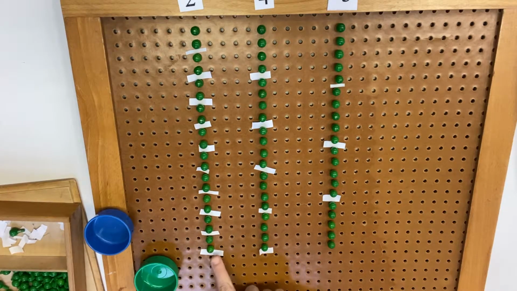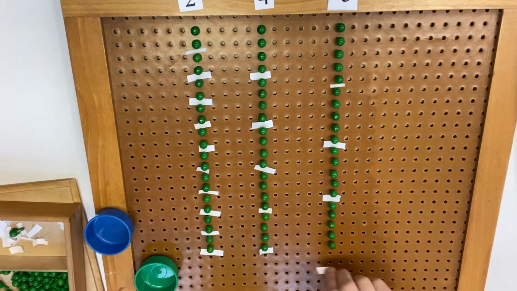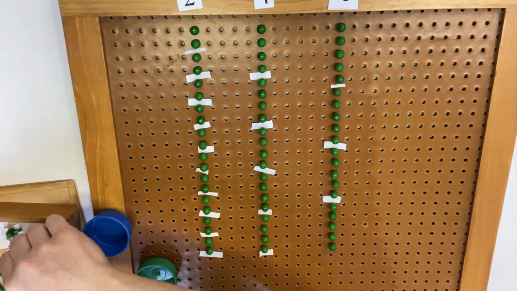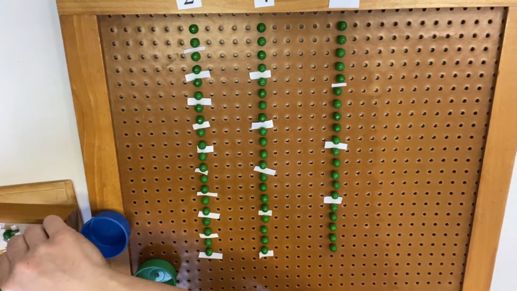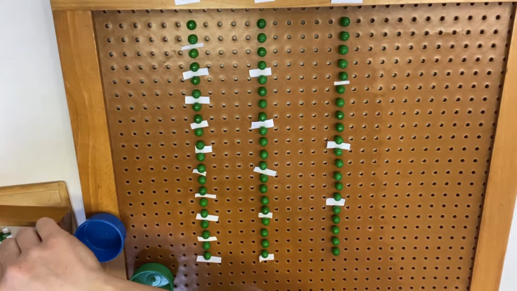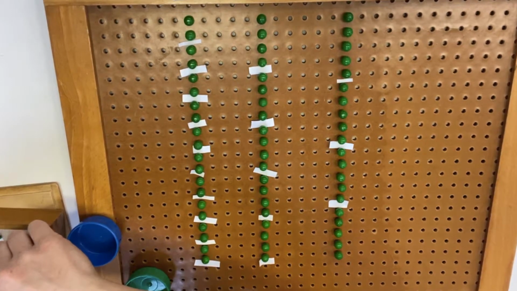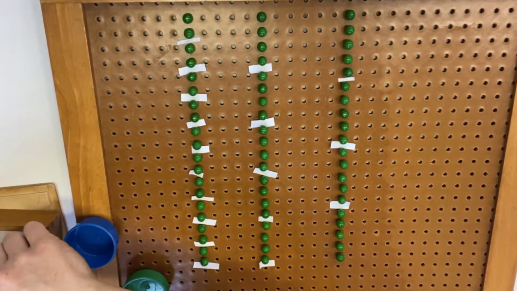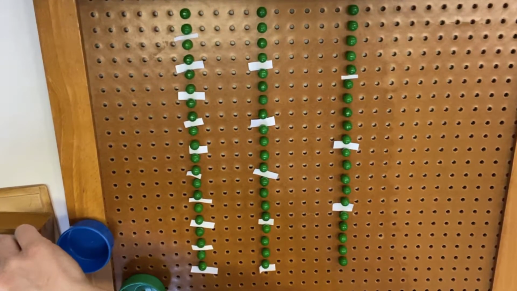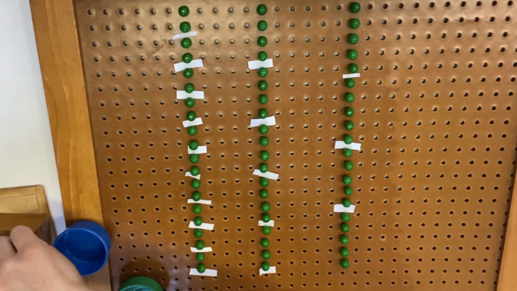All right, let's see. Well, look at that. They're the same length. Okay, so as you can see, all of our lines are the same length. And when we count these, we have 1, 2, 3, 4, 5, 6, 7, 8, 9, 10, 11, 12, 13, 14, 15, 16, 17, 18, 19, 20. So the smallest multiple that 2, 4, and 5 share in common is the number 20.